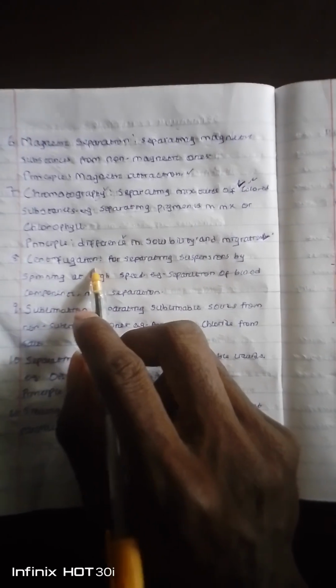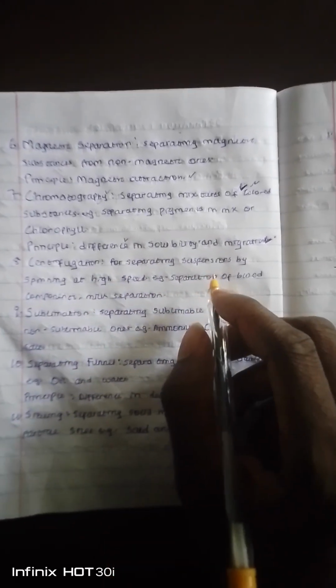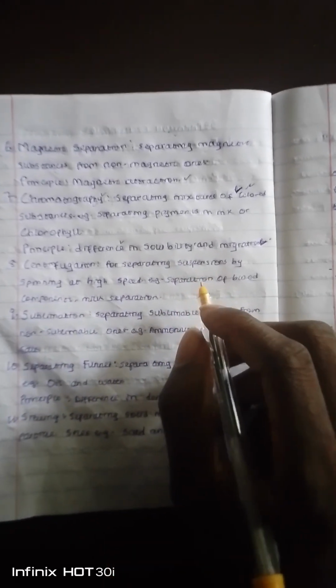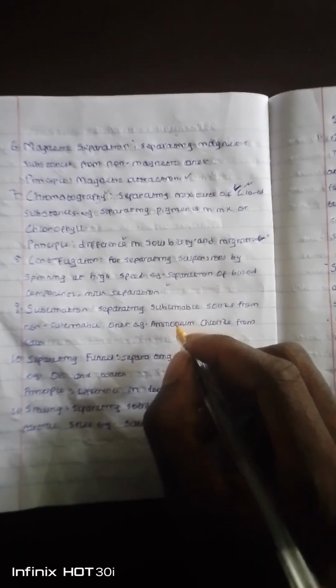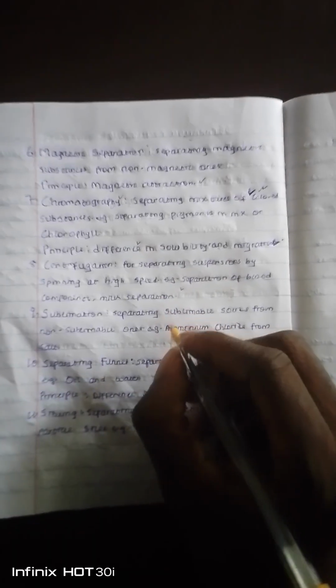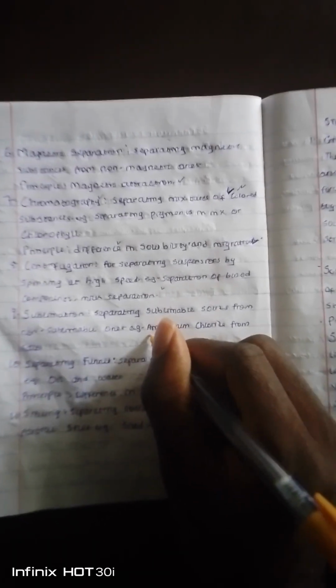Then centrifugation is used for separating suspensions at high speed. They don't really ask much of this. Then sublimation is used to separate a sublimable solid and a non-sublimable solid. So what is a sublimable solid?